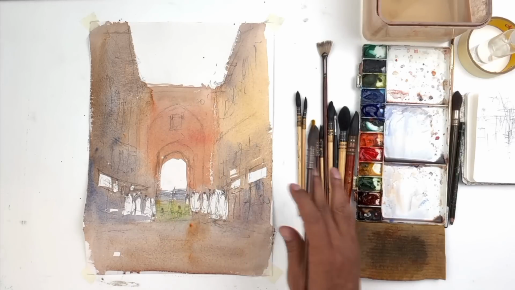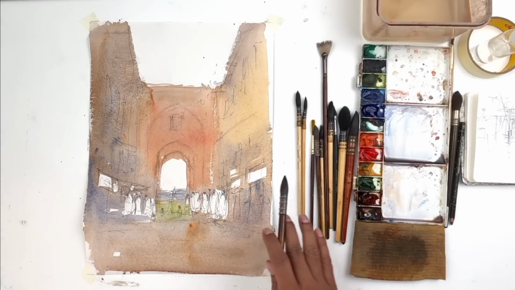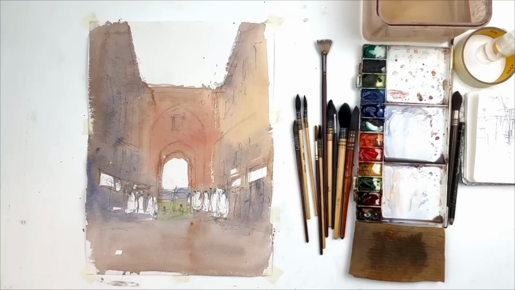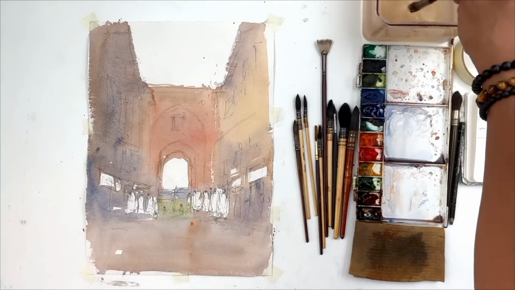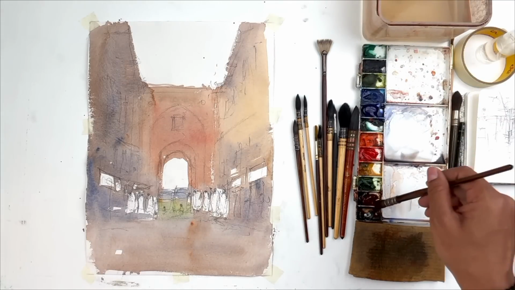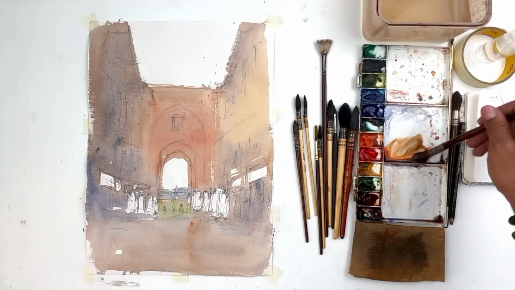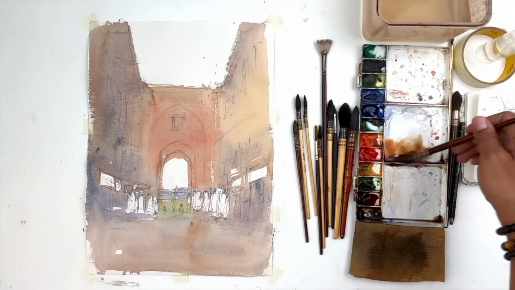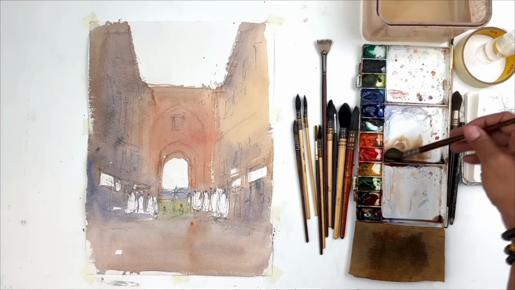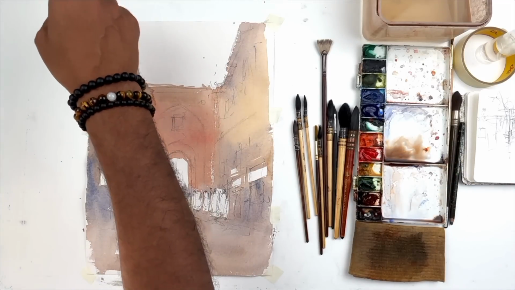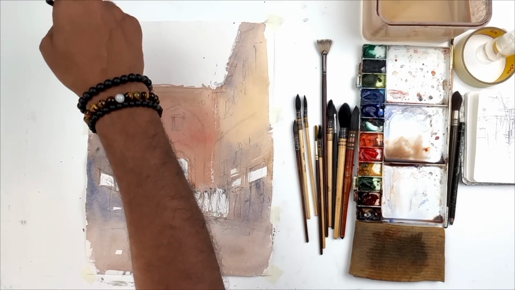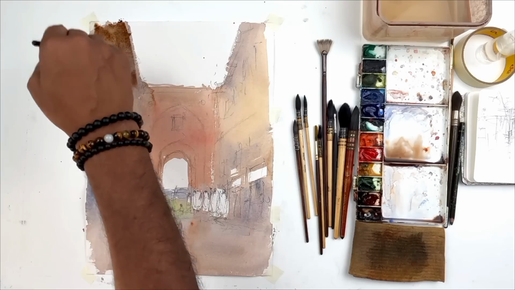So let it dry, and we'll go for the second layer. All right, so now you see this is dried, and this is the time when we can go for our second layer. At this moment, this will define how our shadow, light and depth will work.